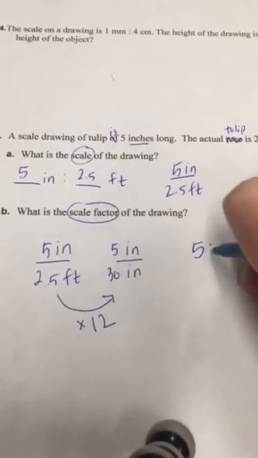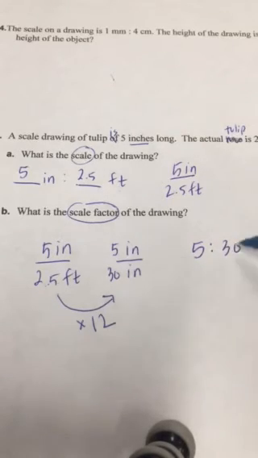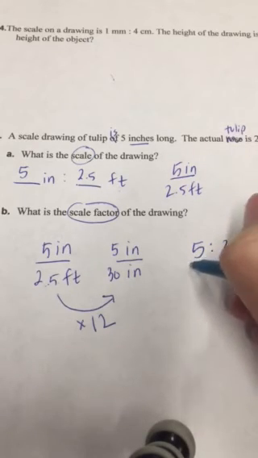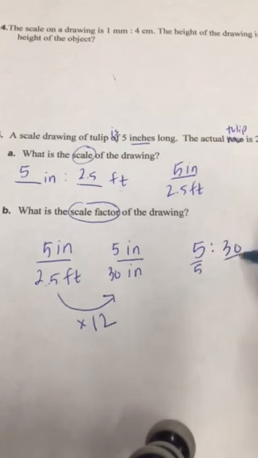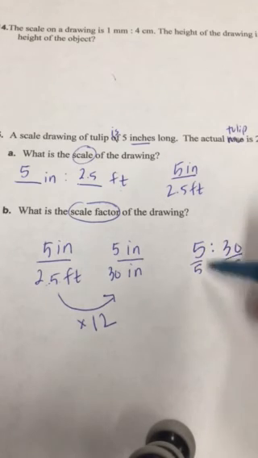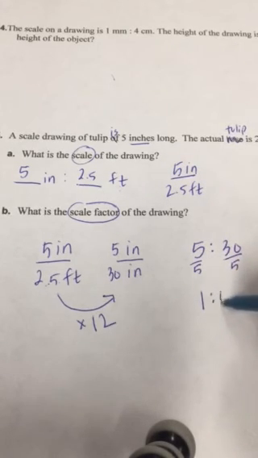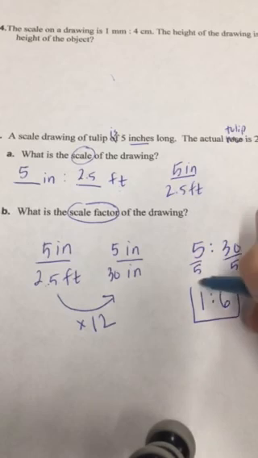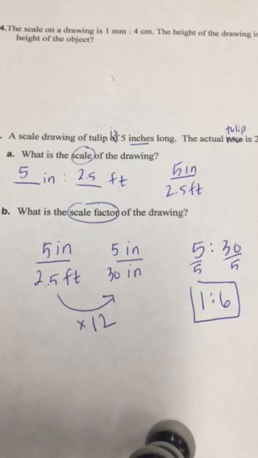So right now my scale looks like this, but I know 5 and 30 have a common factor of 5. So I can take this number and divide by 5, and this number and divide by 5, and I get 1 to 6. And there is my scale factor.